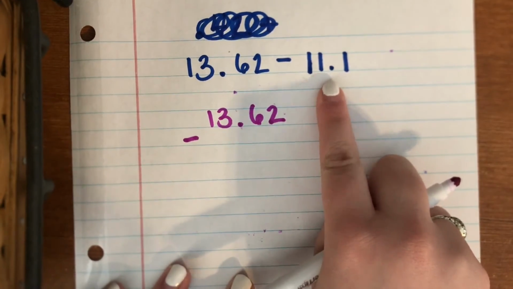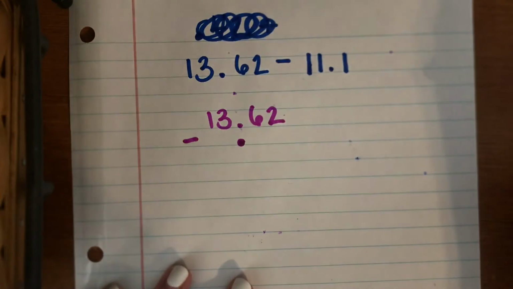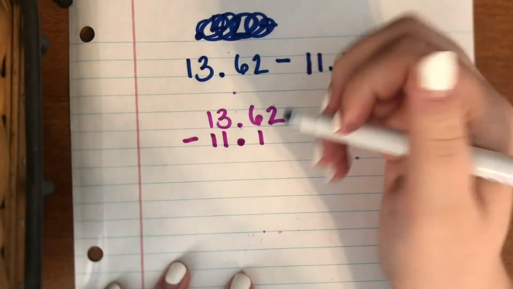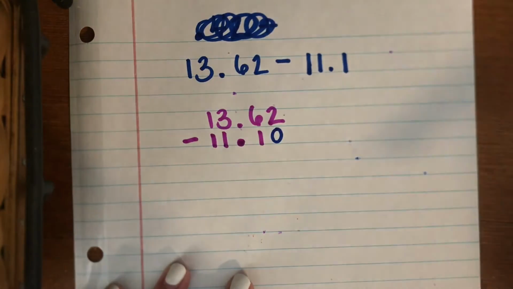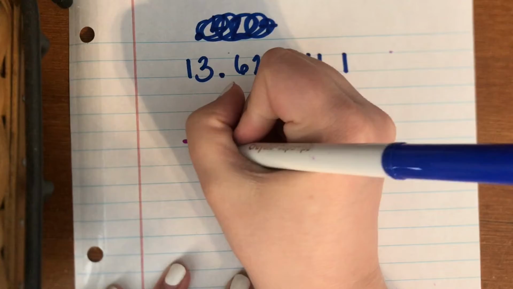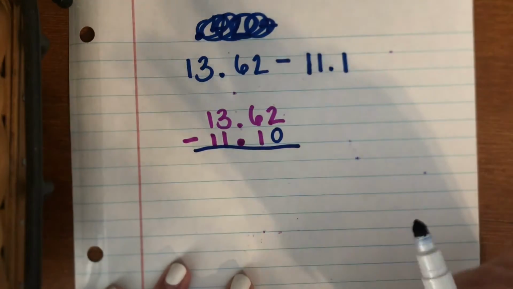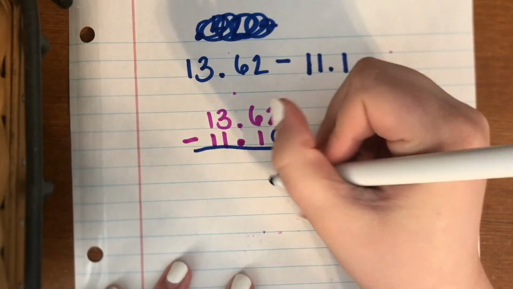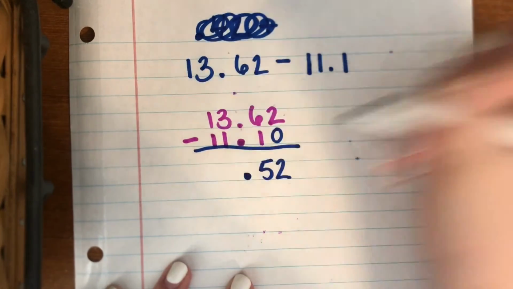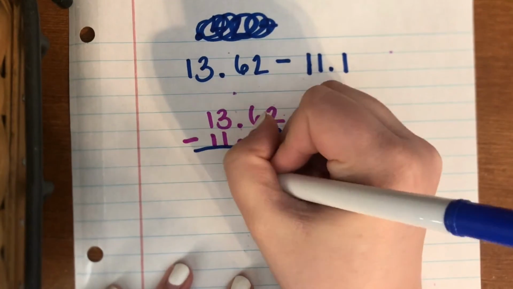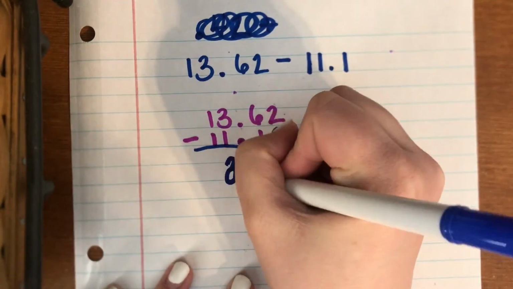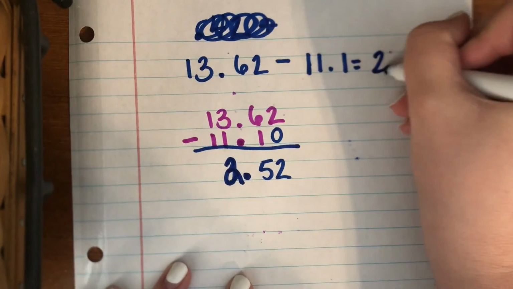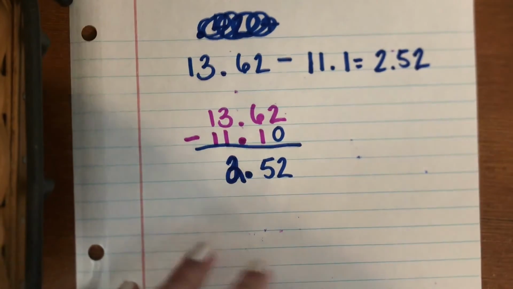Okay, so the decimal points have to align, so I'll put my decimal point here, 11 and 1/10. Here's the case where I'm going to add in a 0 in the hundredth space. Do I have to? No, it doesn't change the value if I do. 2 minus 0 is 2. 6 minus 1 is 5. Carry the decimal point. 3 minus 1 is 2. And 1 minus 1 is 0. So that just comes to 2 and 52 hundredths.